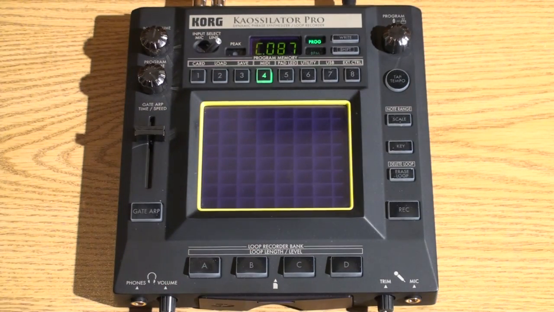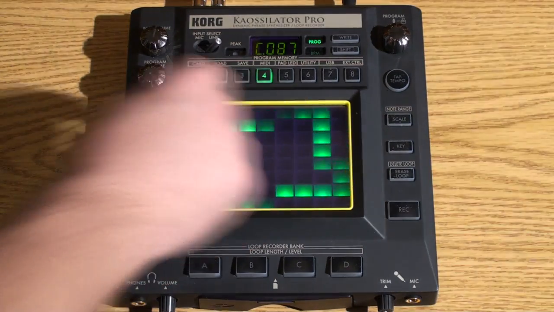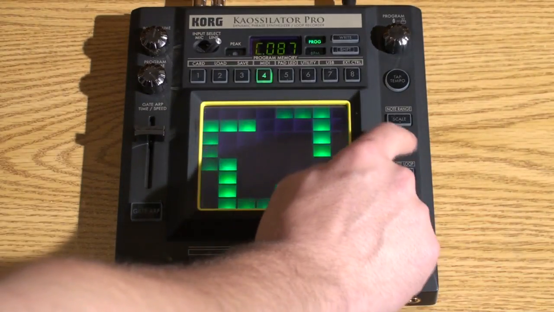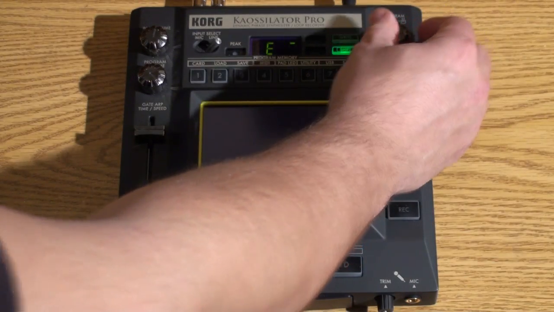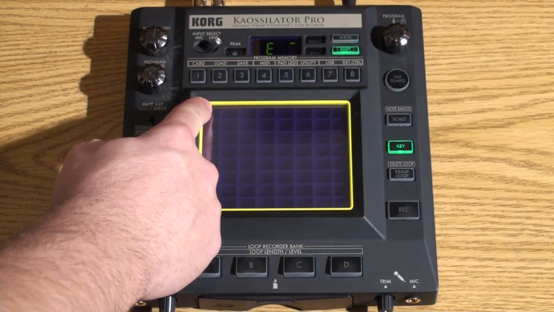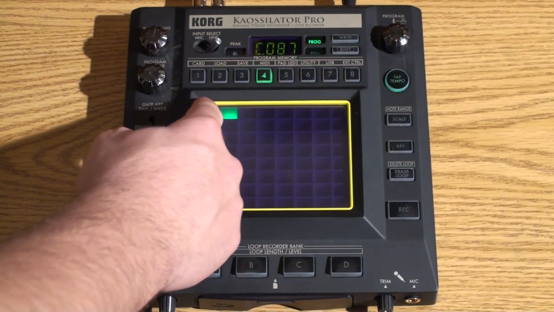Or if you want an easier way to zoom in on a key rather than trying to find it on the XY pad, you can just choose the actual key that you're looking for and then touch either the left or the right side of the XY pad.